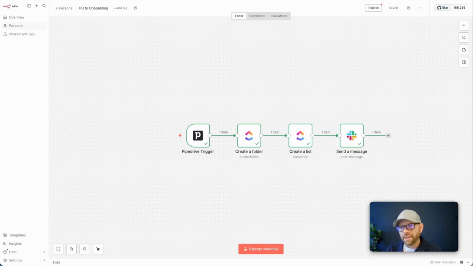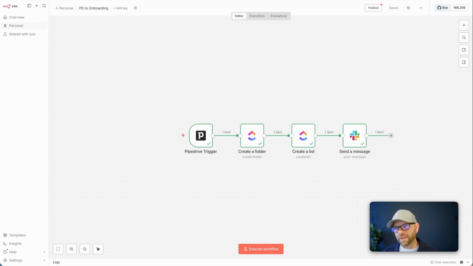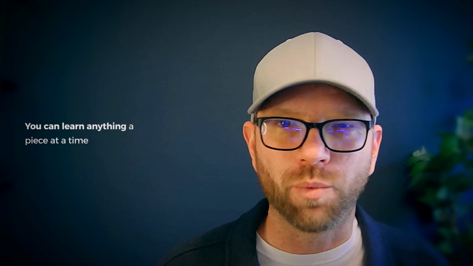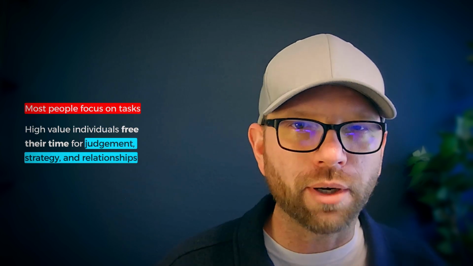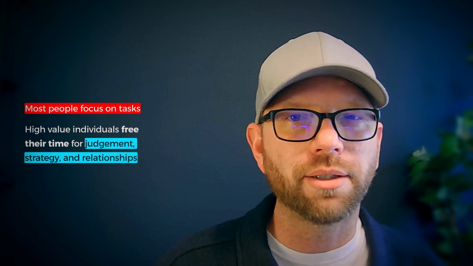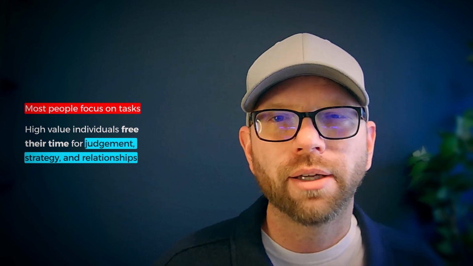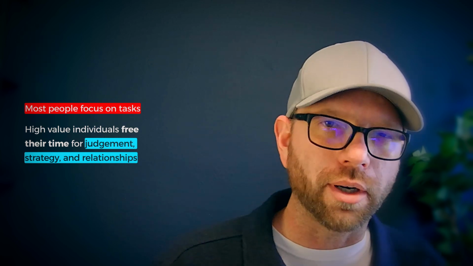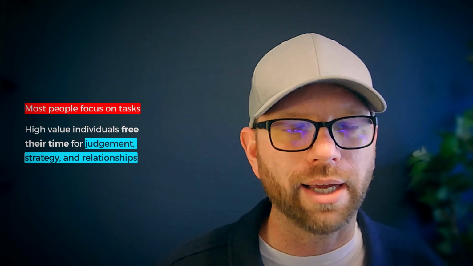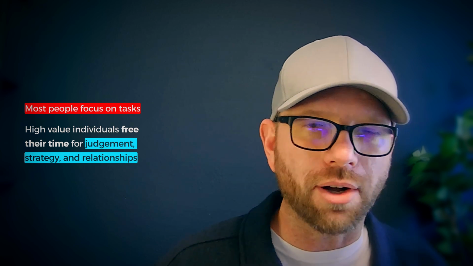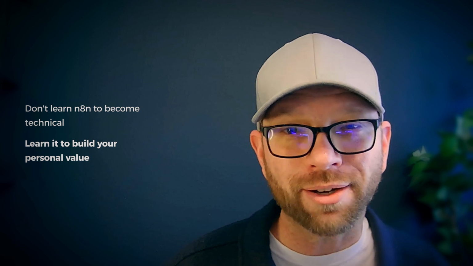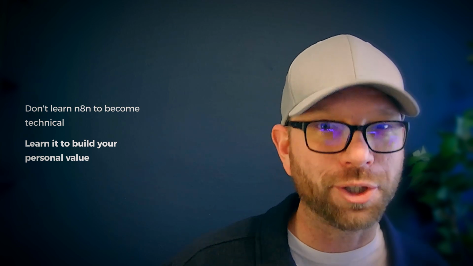But if you start small and keep it simple, you have such an opportunity to make your life so much easier and grow your own skill set at the same time. Remember, you can learn how to do this the same way you learn anything else. It's just one piece at a time. When most people are focusing on completing tasks, you can learn to build the systems and free up your time to focus on judgment, strategy, and relationships, because that's the work that humans can do and software can't. The experience of building your own systems is also going to strengthen those non-automatable skills. Don't learn N8N to become technical. Learn it to build systems so that you're irreplaceable.